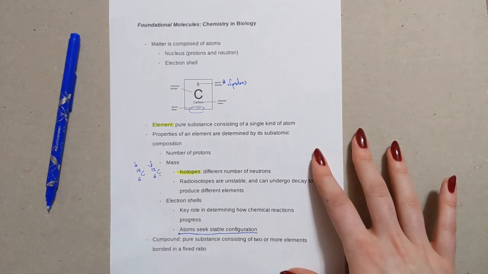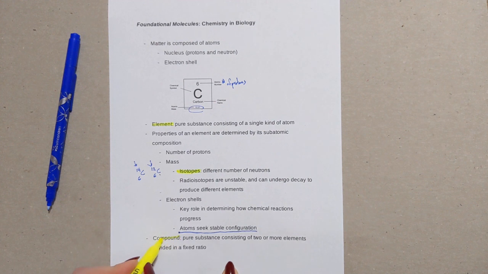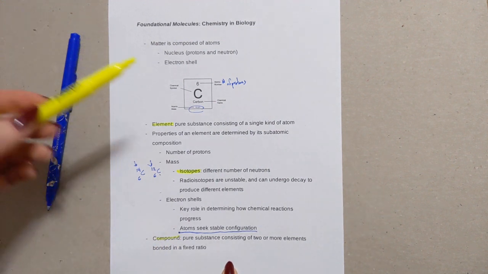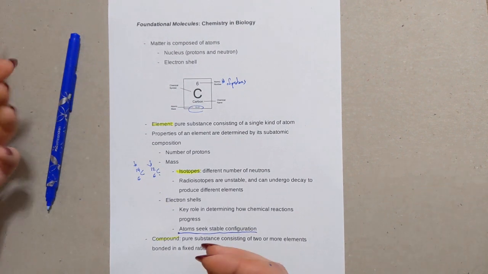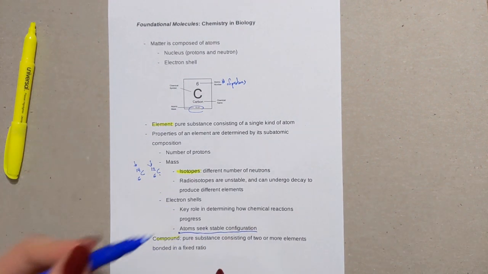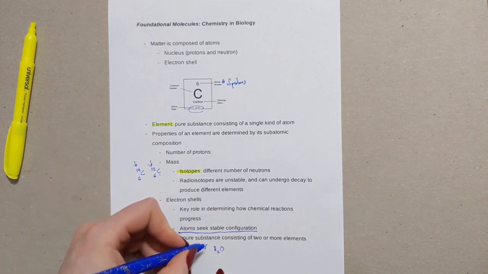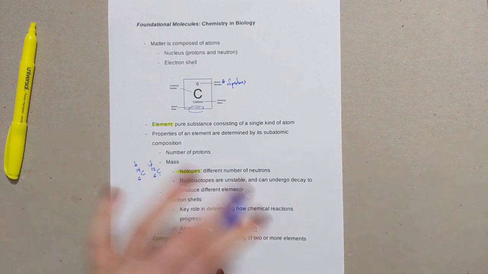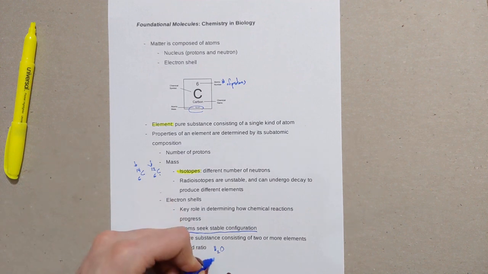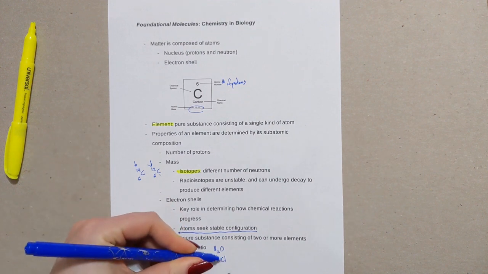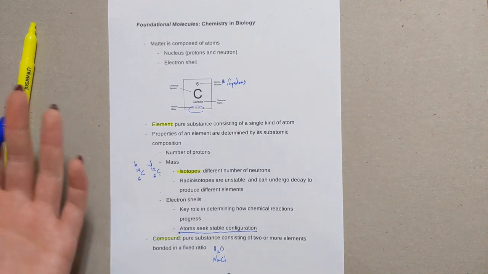Our next vocab is compound. And a compound is another pure substance, much like an element. Compound consists of 2 or more elements that are bonded in a fixed ratio. So that means that H2O, water, it's always going to be 2 hydrogens, 1 oxygen, every single time. Table salt, sodium chloride, always going to be 1 sodium to 1 chlorine, every single time. That's what it means when it says fixed ratio.